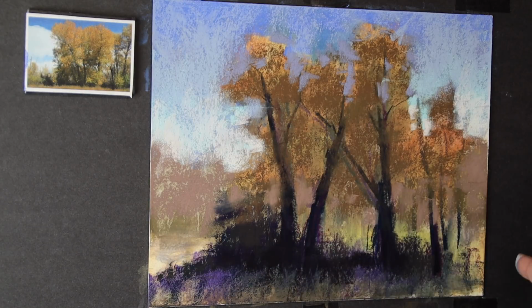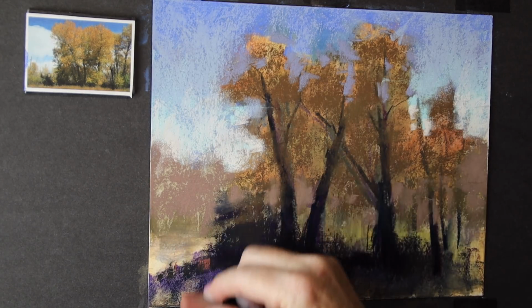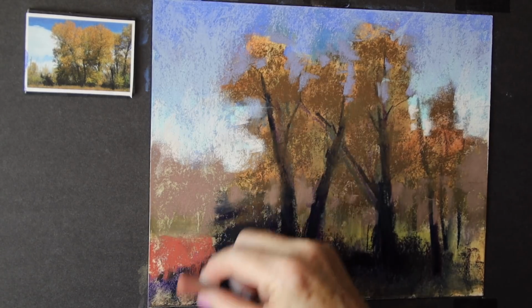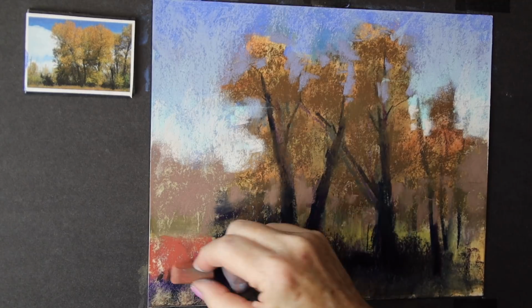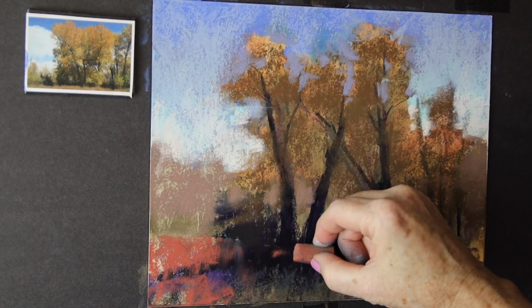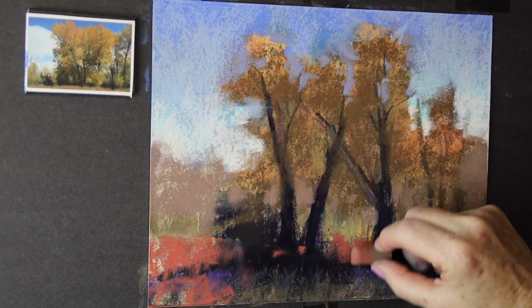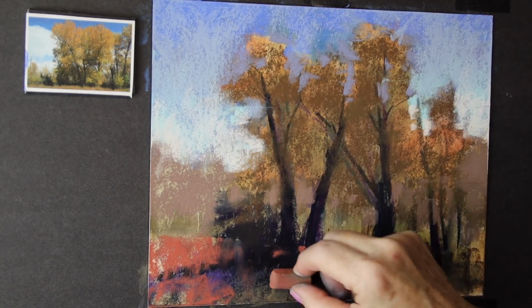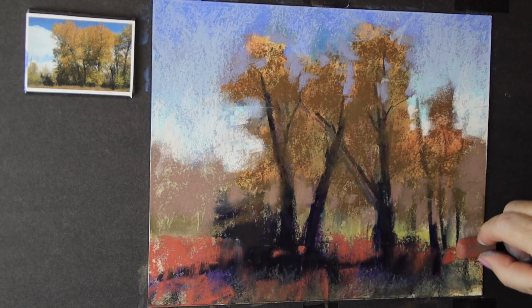I'm going to put a little something down here on the ground, and then we'll continue working on the trees. So I'm going to put a little dirt color. And to me, a dirt color is a color that I know is going to be interesting as a base color for what I'm going to put on top of it.